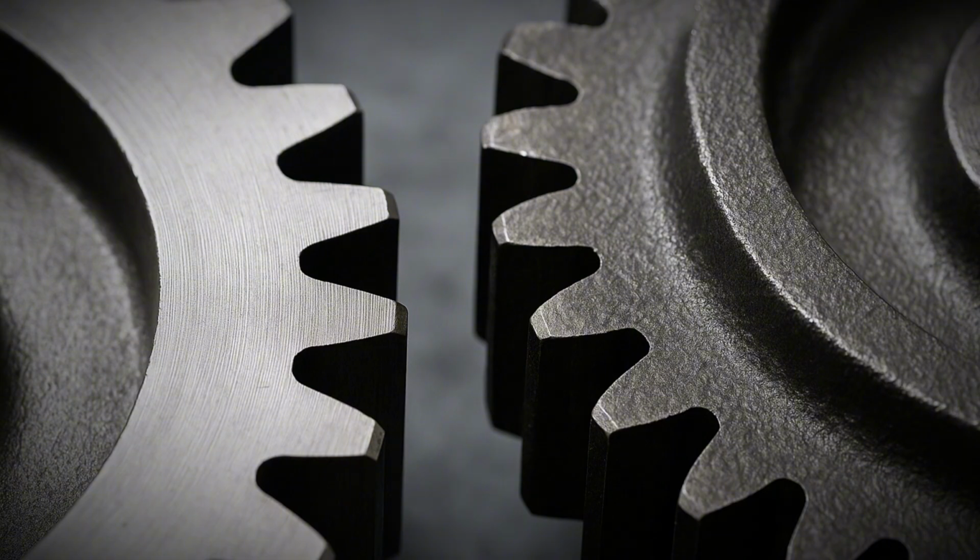Injection molding allows for high-speed production of complex geometries and is widely used in consumer electronics, appliances, and lightweight mechanical assemblies. The molds used in injection molding are expensive to produce but can yield millions of identical parts with tight tolerances and excellent surface finish.